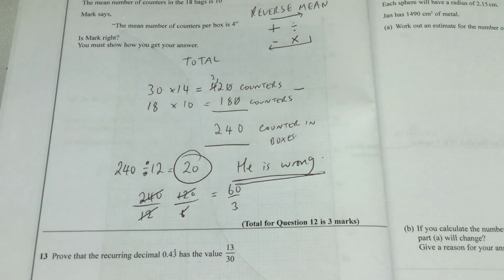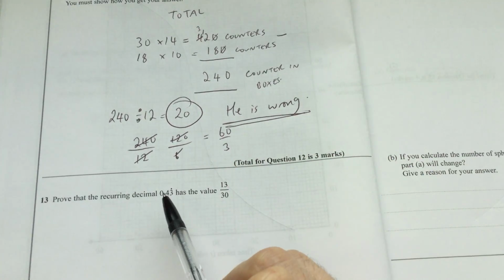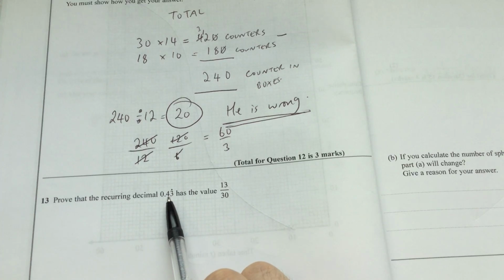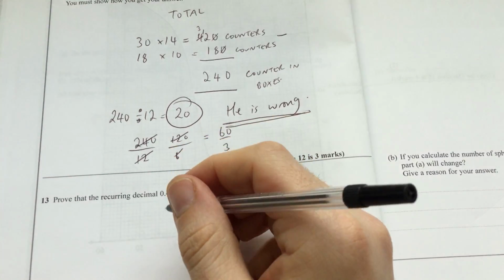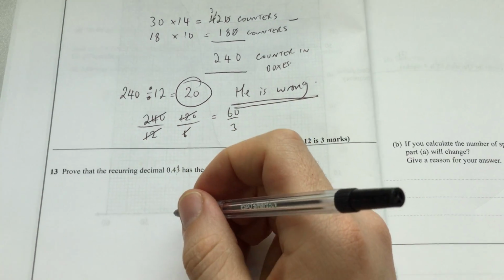Right, this one, recurring decimals. This has just got a non-recurring part. That's what's going to put people off.